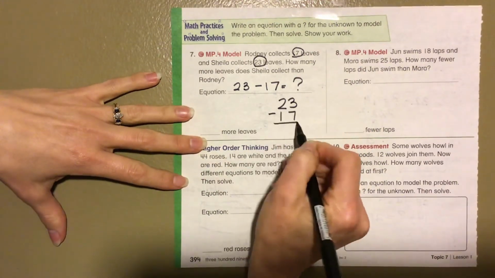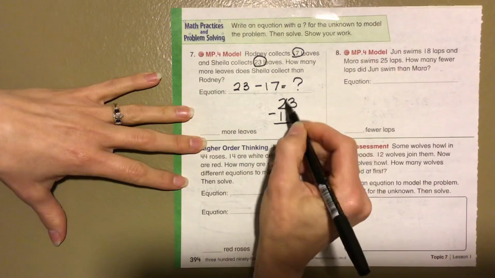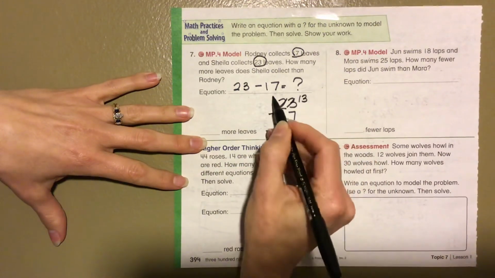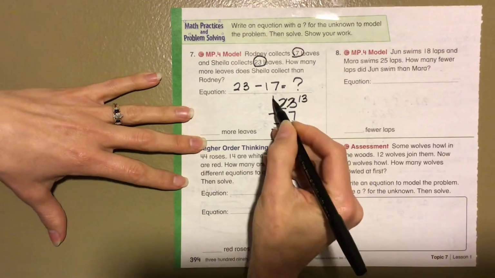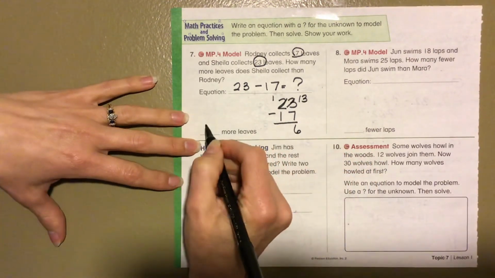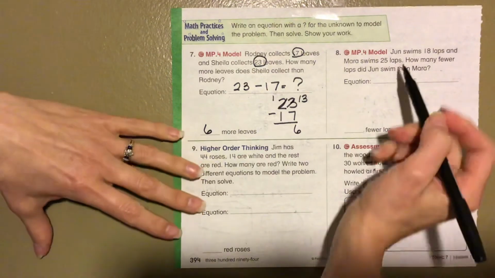23 minus 17. 3 minus 7, I have to regroup. That becomes a 13, that becomes a 1. 13 minus 7 is 6. 1 minus 1 is 0. So she collected 6 more leaves. All right, let's take a look at number 8.